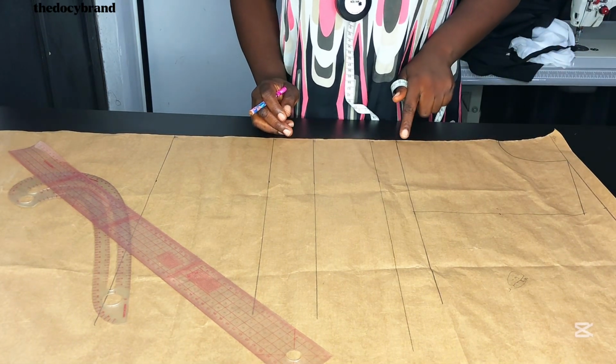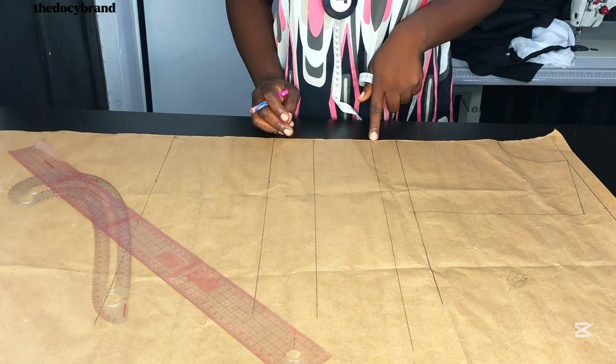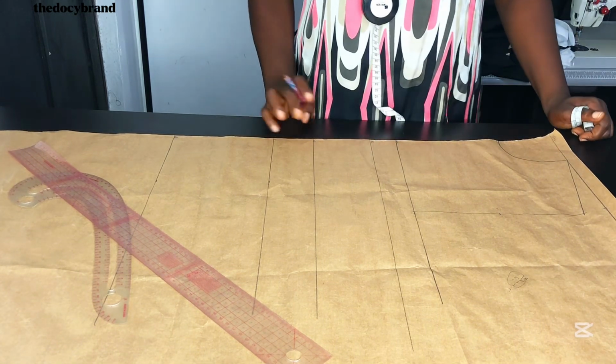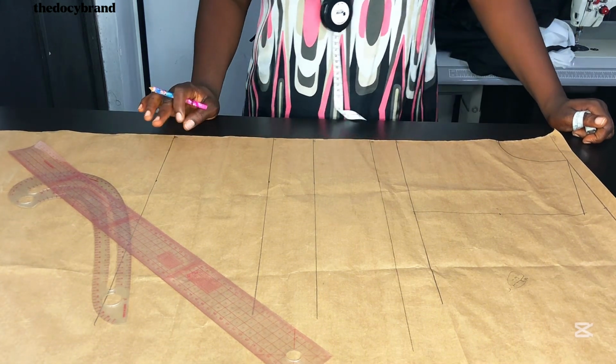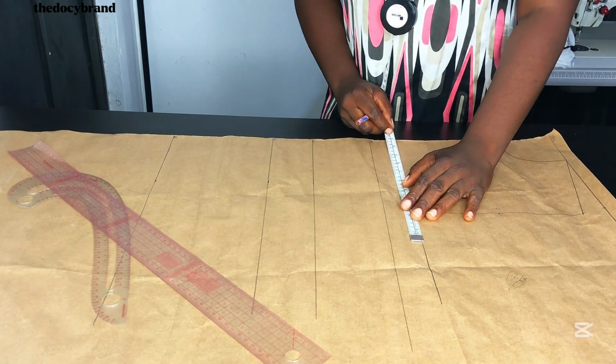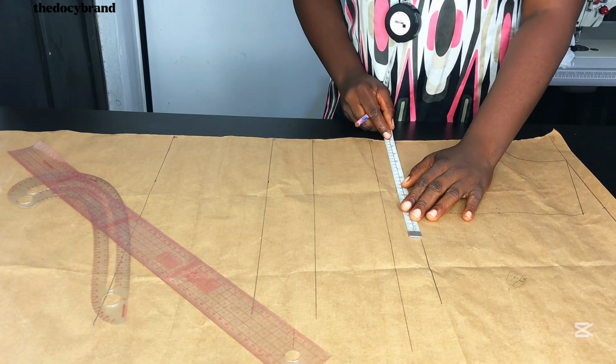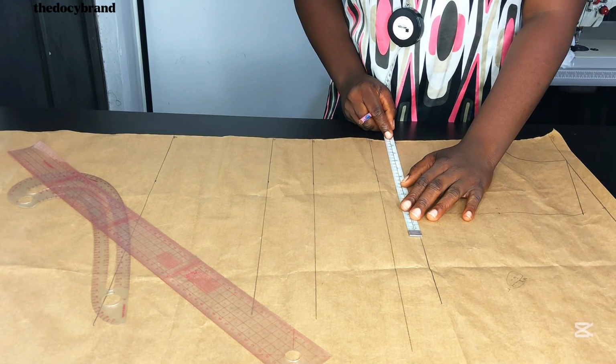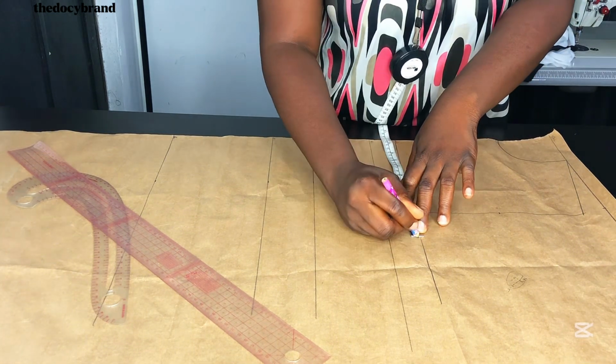So we have the shoulder line. We have the chest line, which is CL. We have the bust line, which is BL. The under bust, UB. The waist and the length. So you don't forget. So on this chest line, I'm going to take the bust measurement, which is 43 divided by 4, and it's 10.7. So I'll go ahead and put 10.7 at this place, and I'll give a mark there.